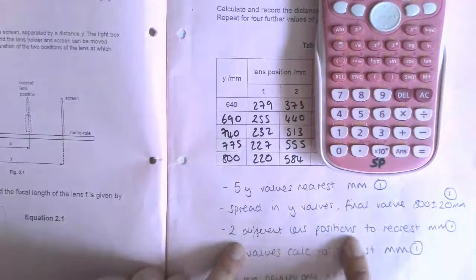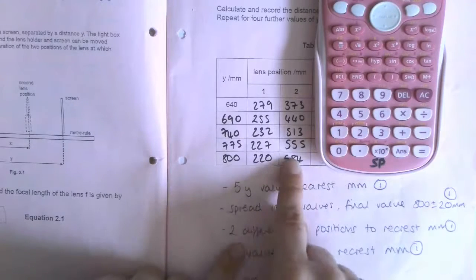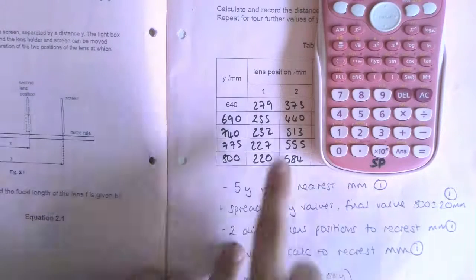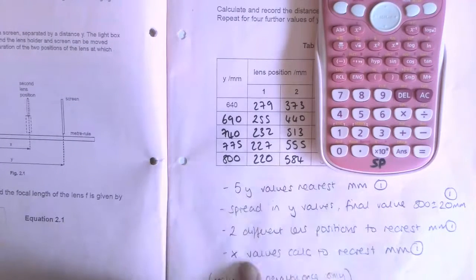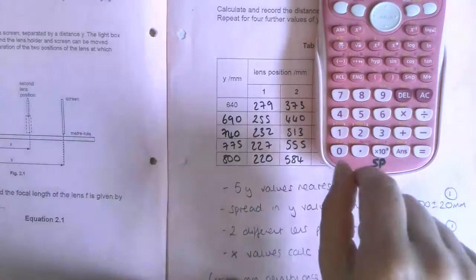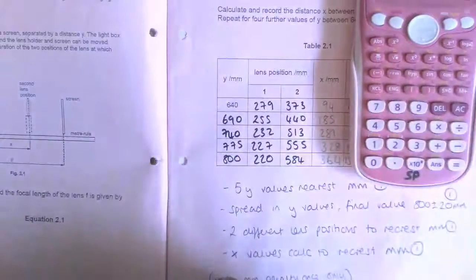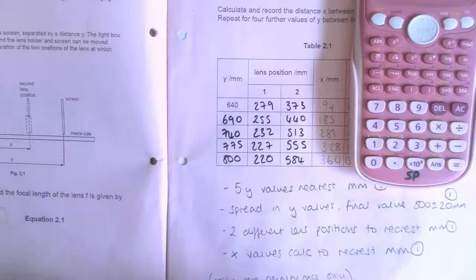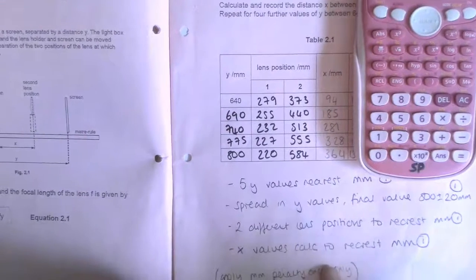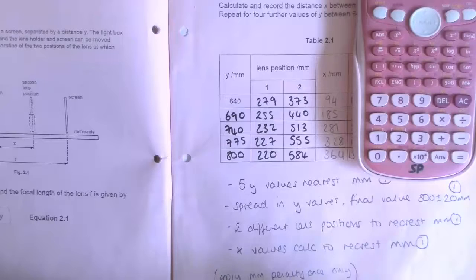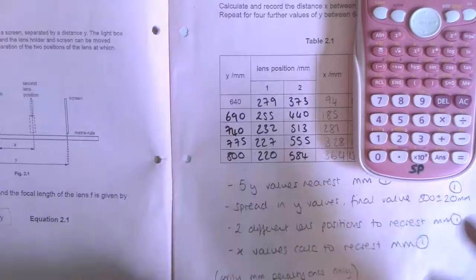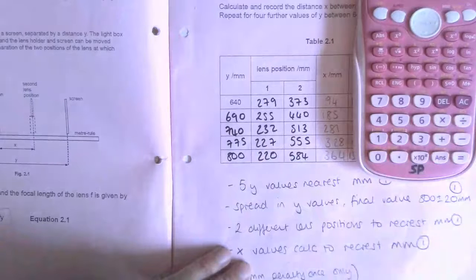Then 2 different lens positions to the nearest millimeter, so that's these 2, and again, if you had misunderstood that, you wouldn't be getting this mark here. X values calculated to the nearest millimeter, again, obviously they're going to have to be calculated correctly, so that's them. And you can maybe just about see down the bottom, the millimeter penalty is only applied once, so if you didn't do these things to the nearest millimeter, you would only lose that mark once.